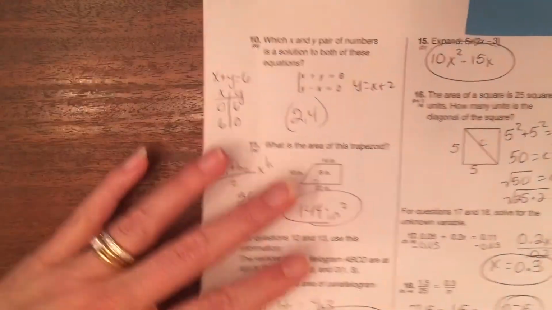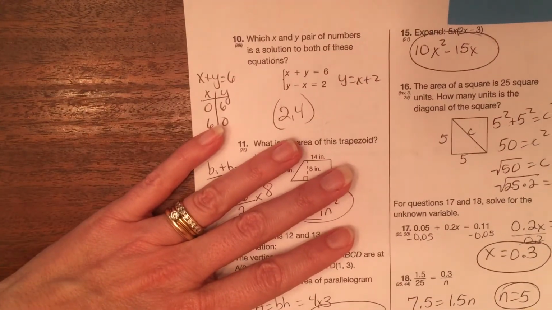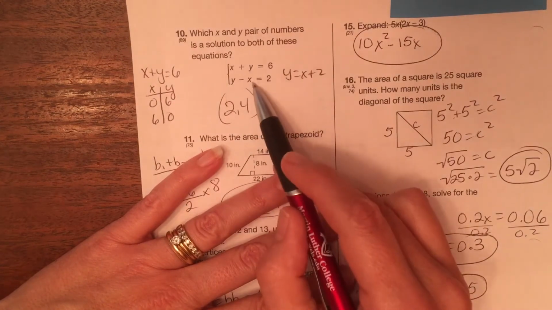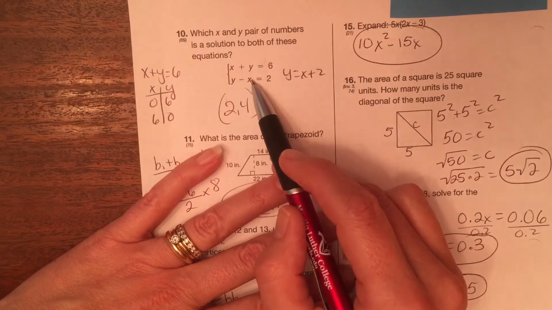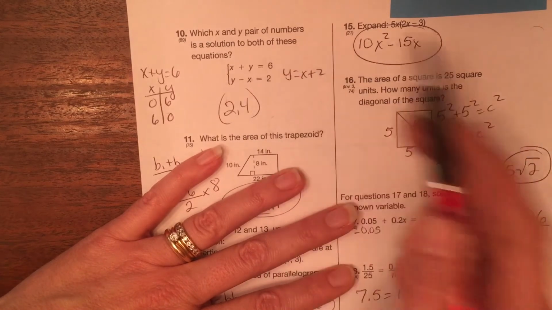Number 10. Which x and y pair is a solution to both of these equations? So this is our system of equations where I have two equations and then I graph them, and where their lines cross, that is the value for x and y that is true for both of these.